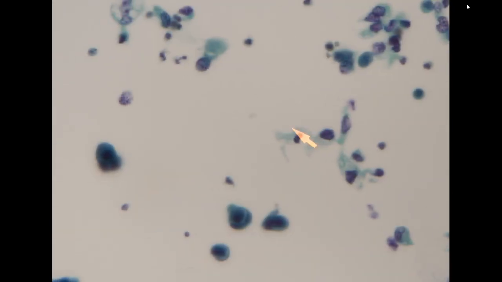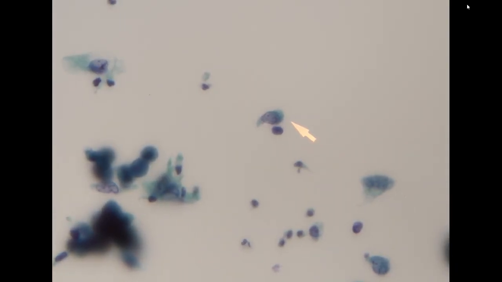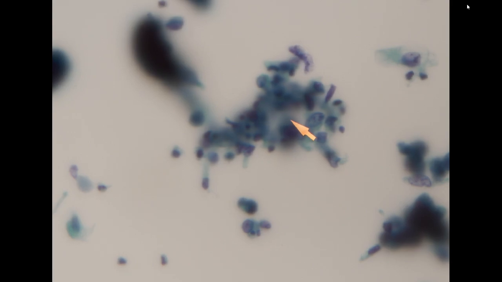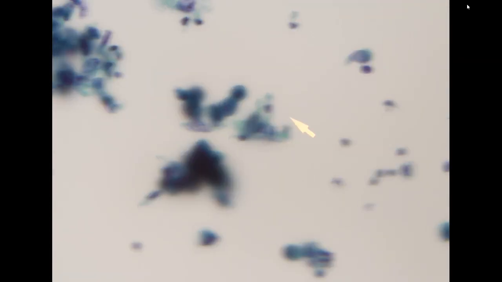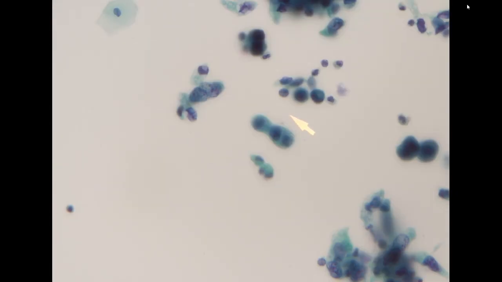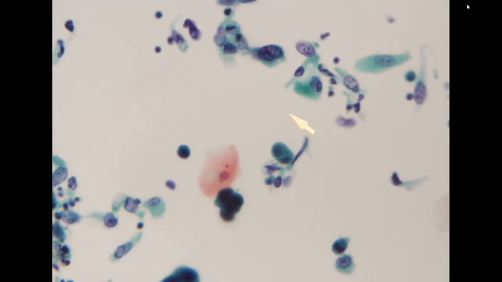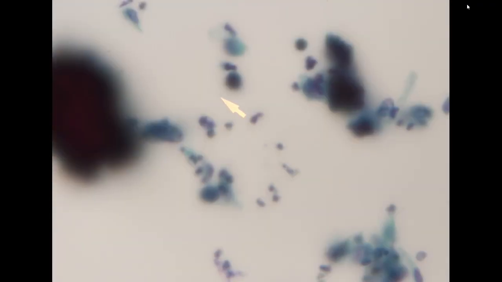It is not uncommon that you see these features in an underfixed specimen or in a specimen with prominent degeneration. However, you can still appreciate the other features, including increased size of the nucleus, high NC ratio, and irregular nuclear shape, and so this is consistent with high-grade urothelial carcinoma.